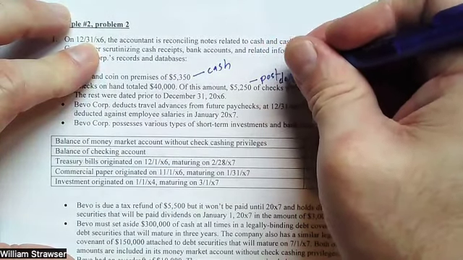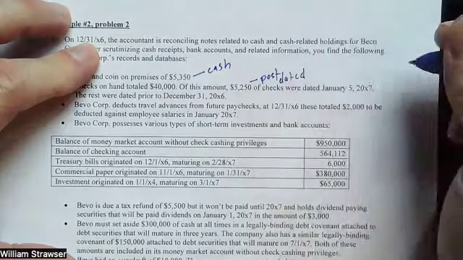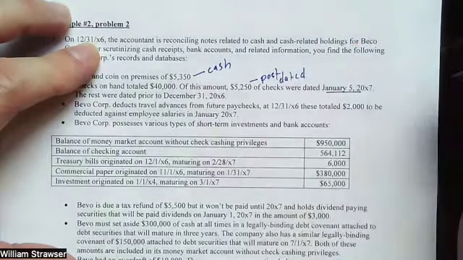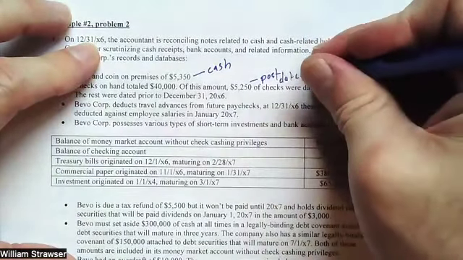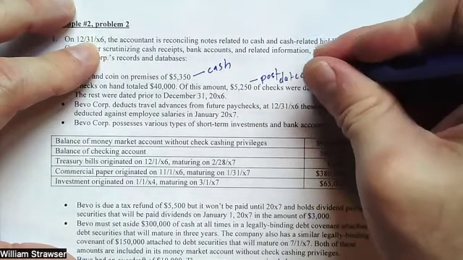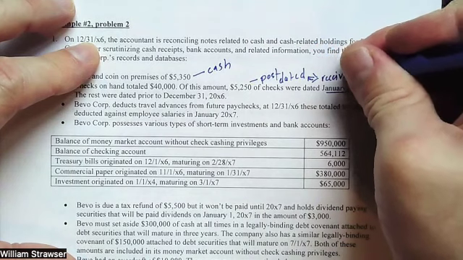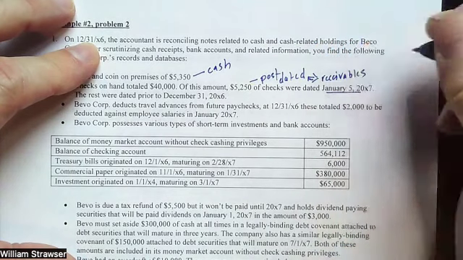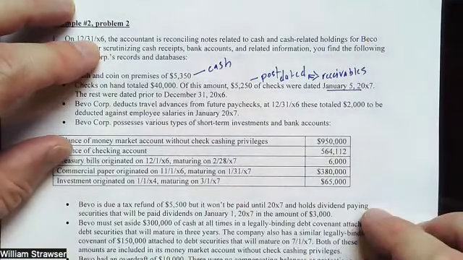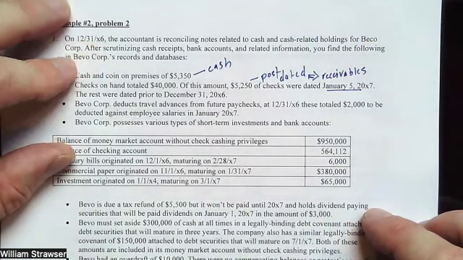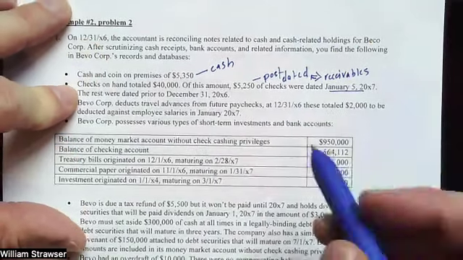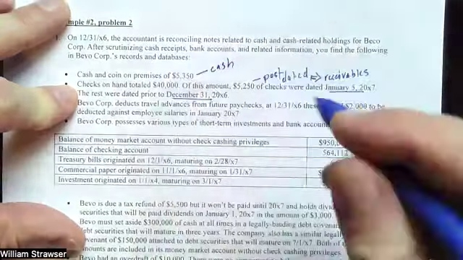And that means they're not cashable until the date that's written on the check. When that's the case, these checks are, in fact, still receivables. They are not cash, nor are they cash equivalents. They're accounts receivable.